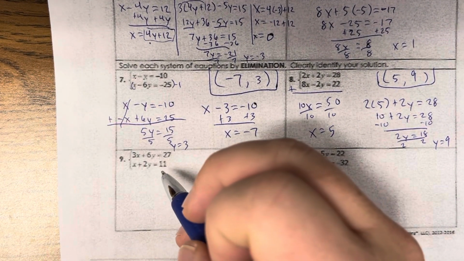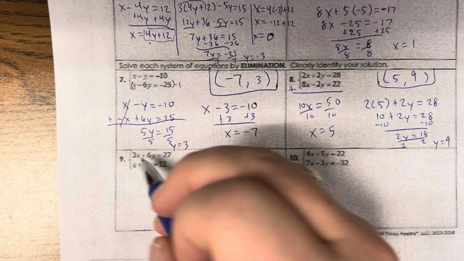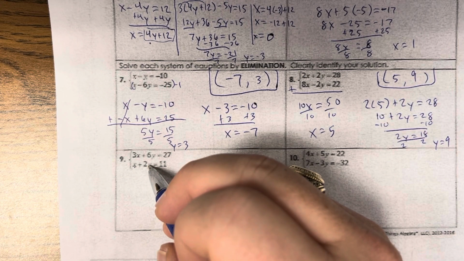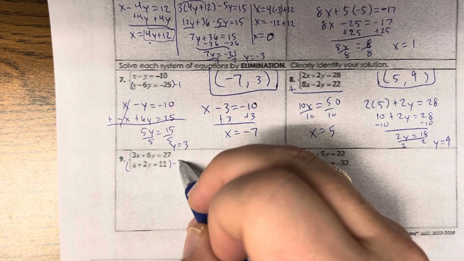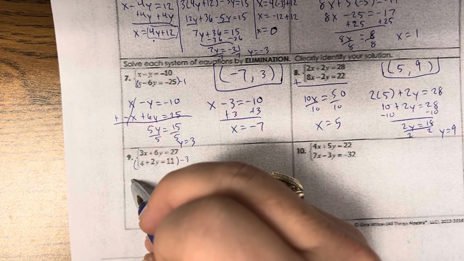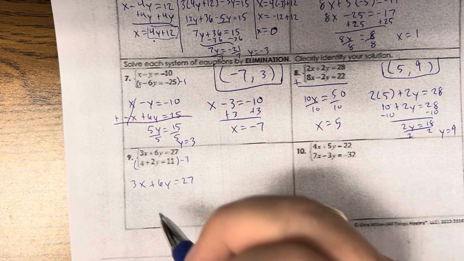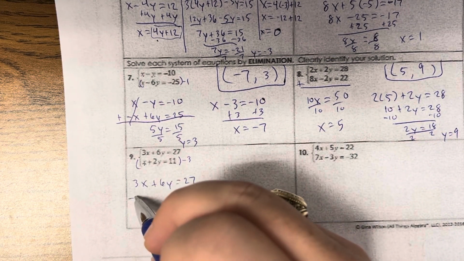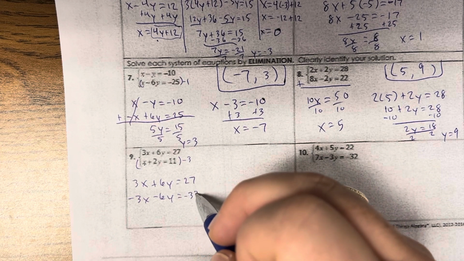On this one, we can either multiply this x by 3 to get up to 3, or multiply this by 3 to get up to 6. So either way, we're just going to multiply this bottom equation by negative 3. And so the top equation stays the same, 3x plus 6y equals 27. But on the bottom, we multiply by negative 3. We get negative 3x minus 6y is equal to negative 33.